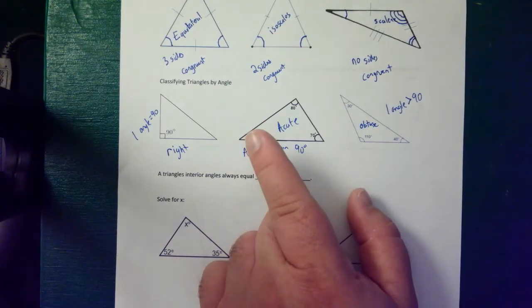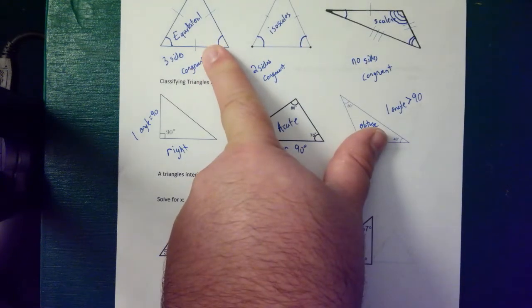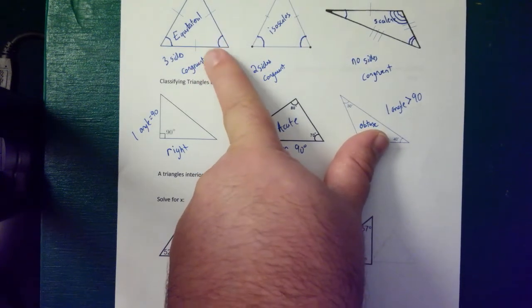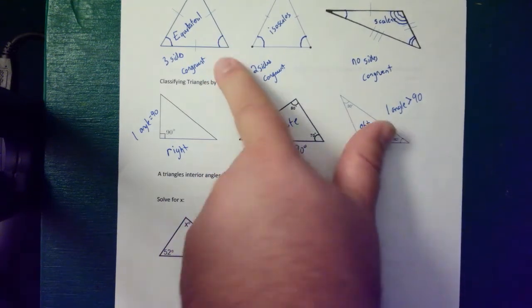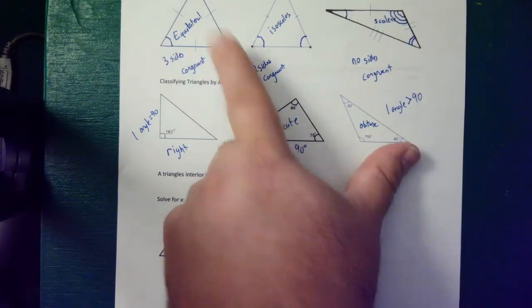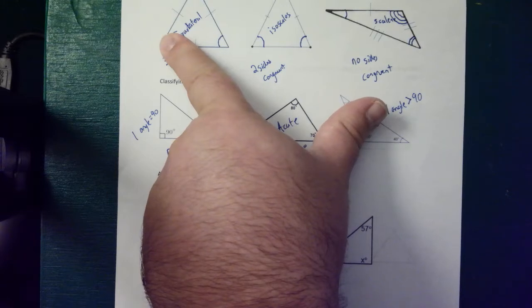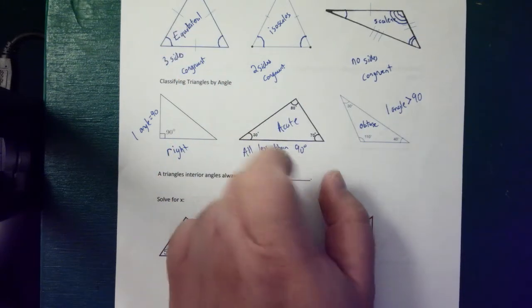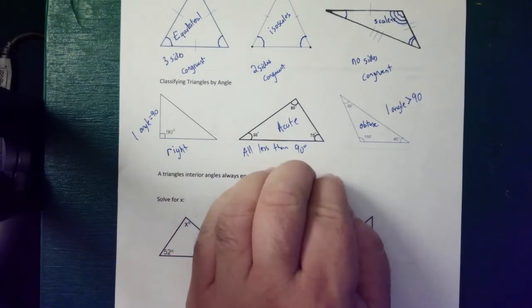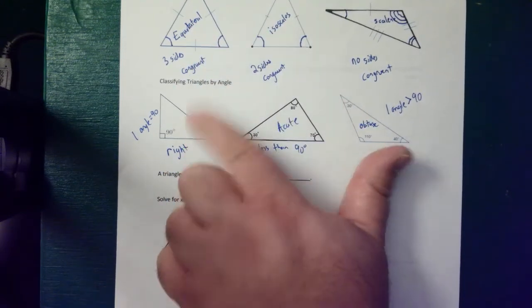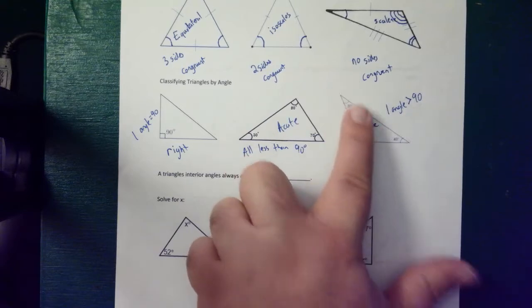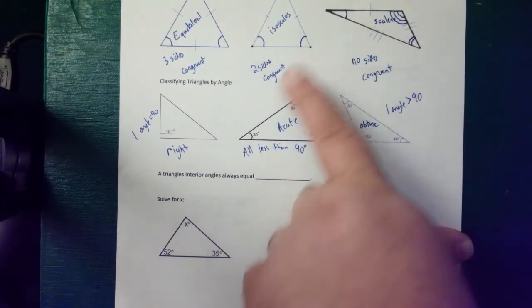However, an equilateral triangle is always acute. It's always going to be here. All three of these angles are going to be less than 90. That is the only thing. So really there are only 7 different classifications. There's equilateral acute, isosceles right, isosceles acute, isosceles obtuse, scalene right, scalene acute, scalene obtuse.